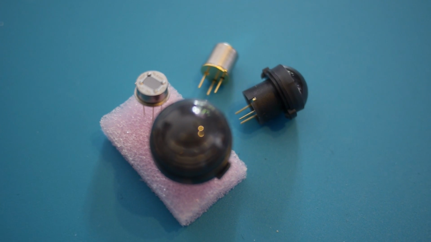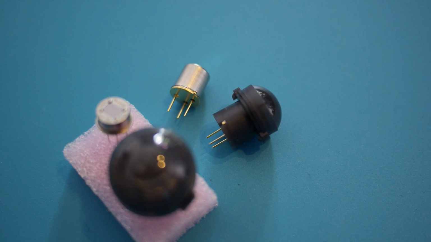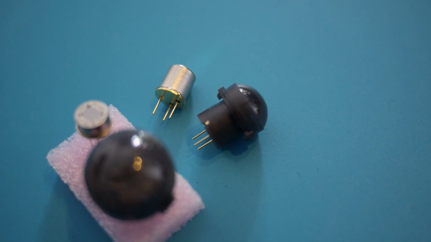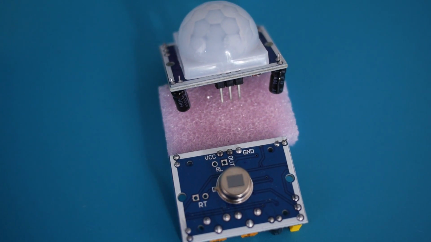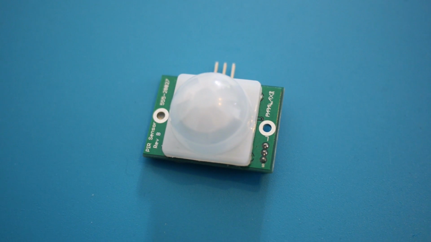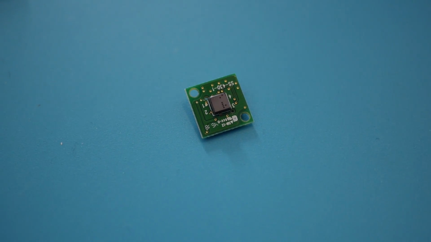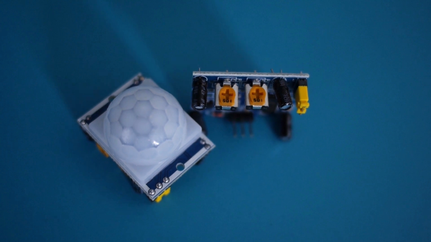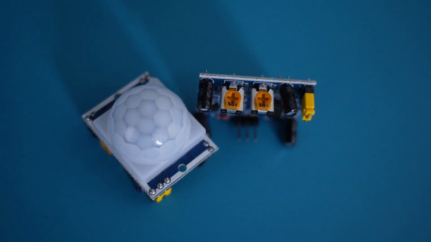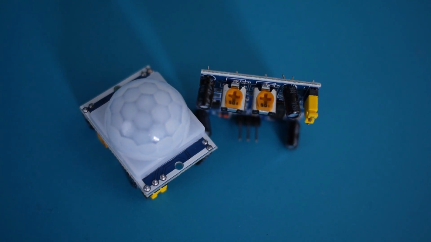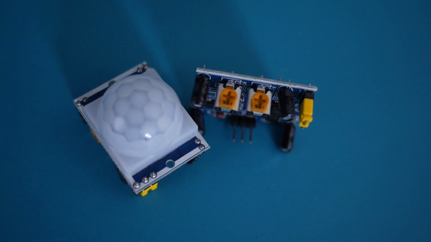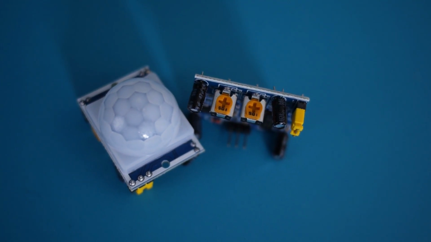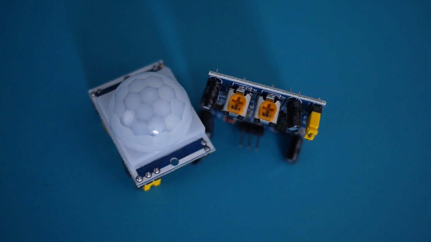Some PIR sensors come as just the sensor unit, often with 3 pins being ground, signal, and VCC. Others come soldered to built-in processors that can help convert the analog data into a digital signal. This type of unit is extremely popular with hobbyists. It's cheap and easy to interface with. It has the same 3 pins, but also 2 pots that allow the user to vary the sensitivity and delay time for the sensor to respond to changes in its field of view.